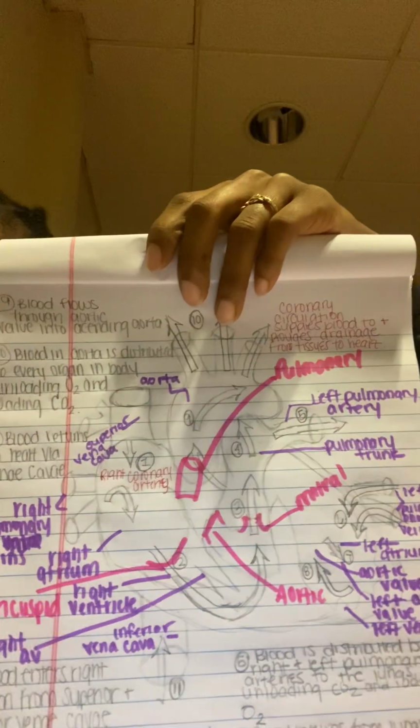So other than that, that's pretty much it. This is my diagram once again. Kind of hard to see, but explains everything pretty well. Thank you.